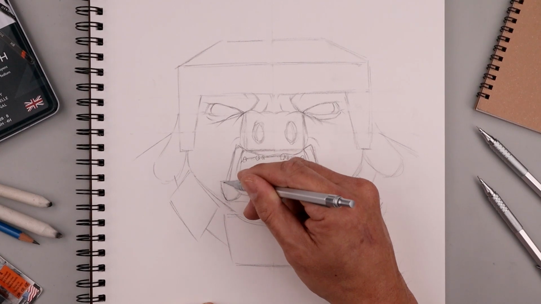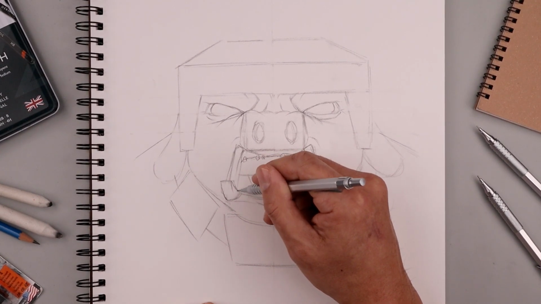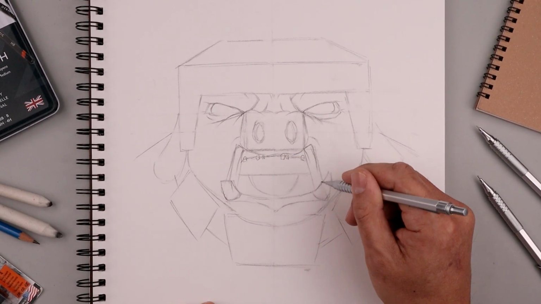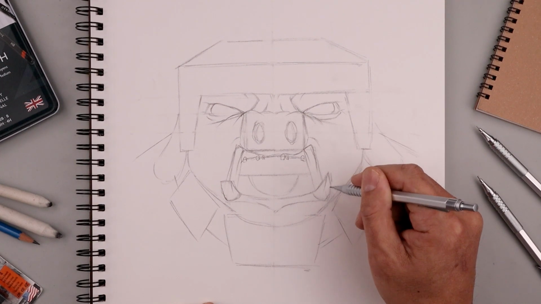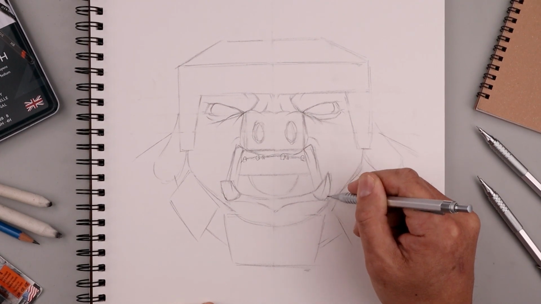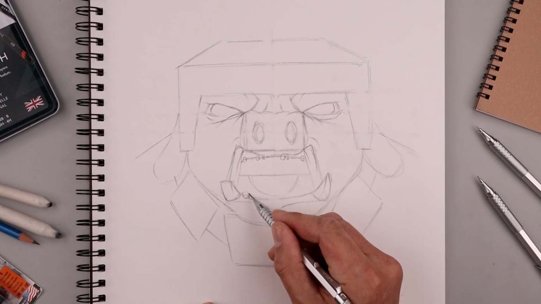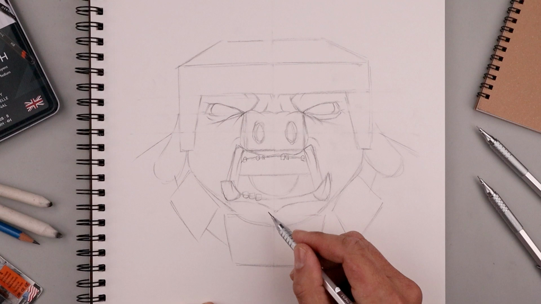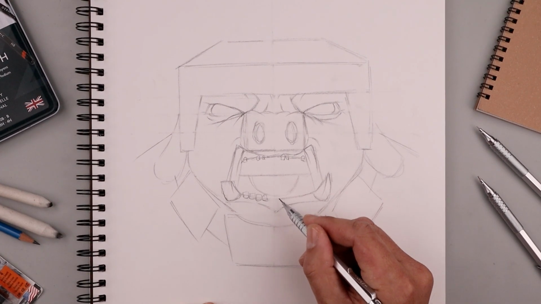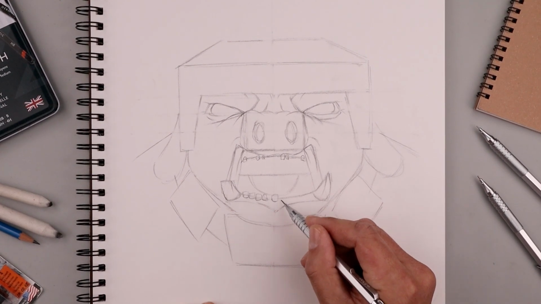Now we're going to draw in those bottom fangs. Just adding a little bit of bevel on the inside edge. Now just like we did along the top, we're going to add some teeth across the bottom. Start with that curve and just flatten off the top of the teeth. Just working our way in and create a couple gaps along the way.